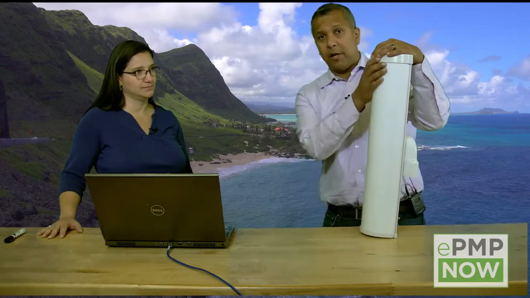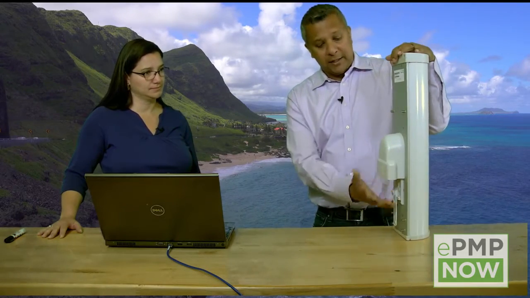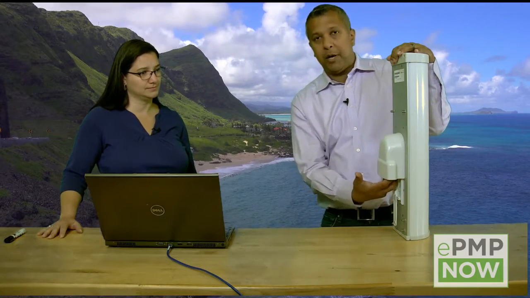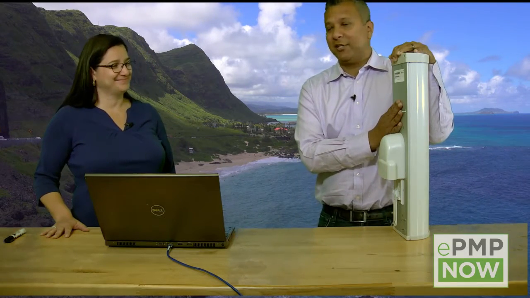You'll notice that it's quite small in height, which is an advantage in terms of tower space, because bigger antennas potentially could cause higher rent when you put it up on the tower. The mechanics of the antenna has shrouds to protect against the environment when you put the radio underneath. This is compatible with both our ePMP access point series as well as the 450i access point. So therefore, this is the Cambium 5 gigahertz sector antenna.